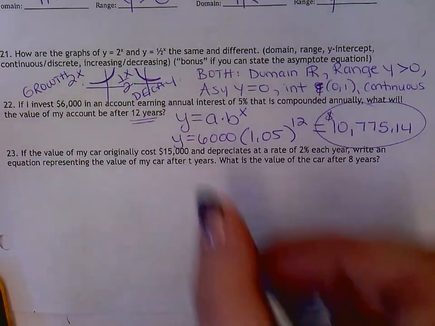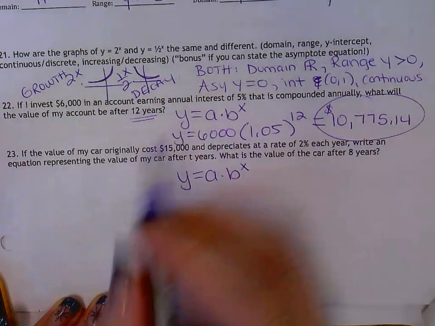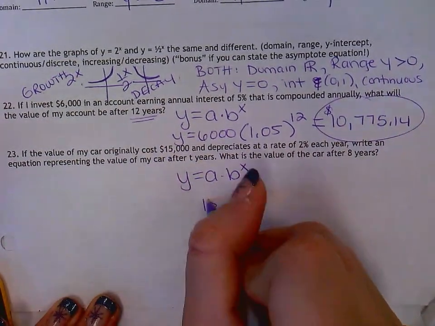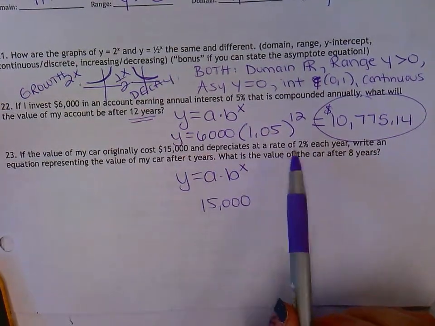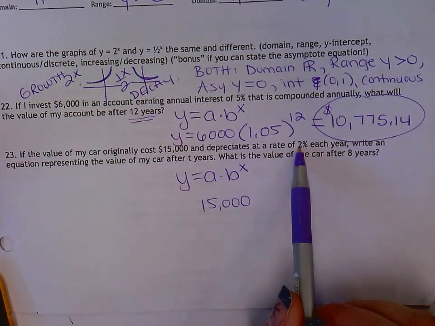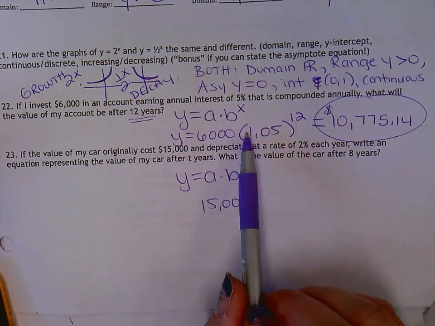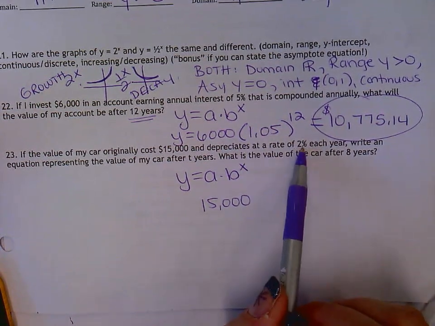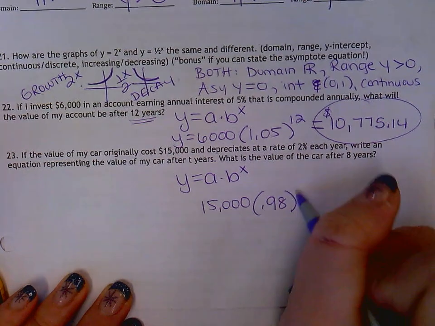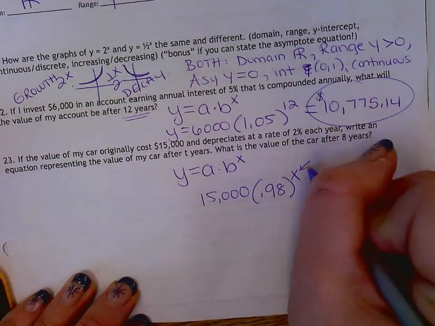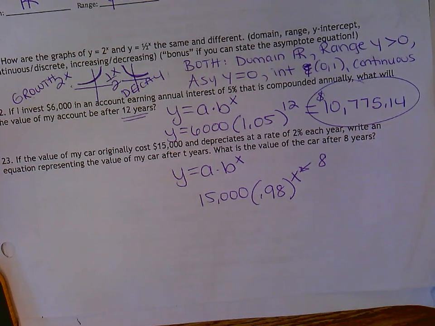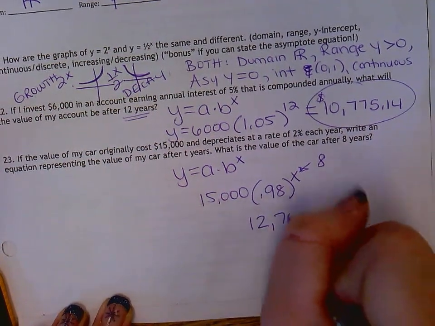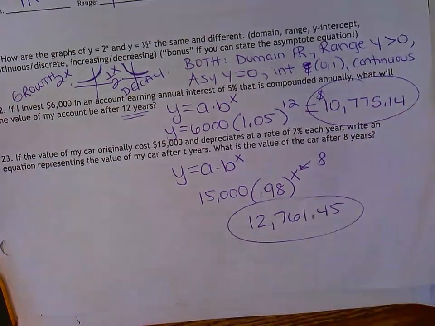Okay, this time, same thing, y equals a times b to the x. The original value of the car is $15,000, but this time it's depreciating. So 2% depreciating, I don't want to write 1.02. I want to be less than 100%. I want to be at 98%. So I'm going to use 0.98 to the x power, and then you're going to plug in 8 years for x. So 15,000 times 0.98 raised to the 8th power. So you'd have $12,761.45.